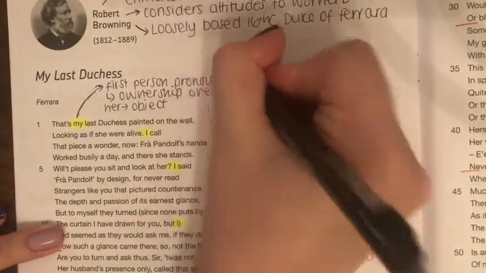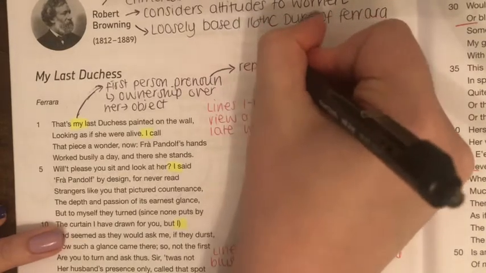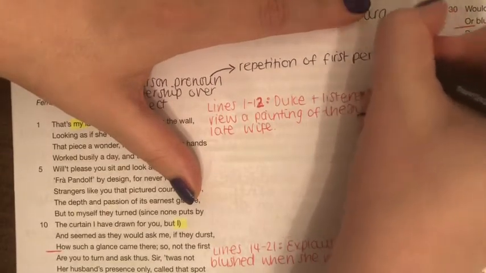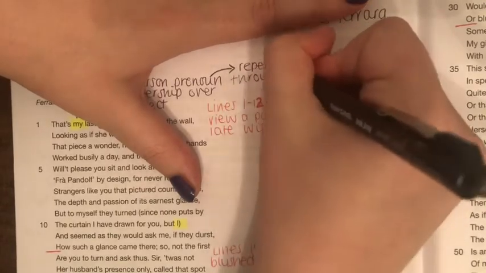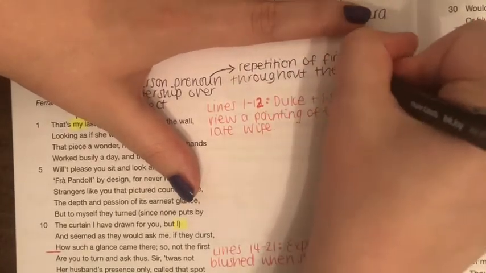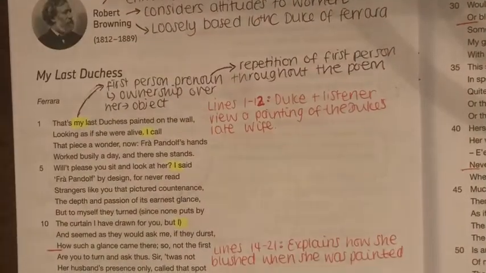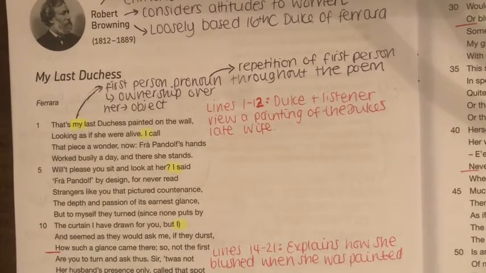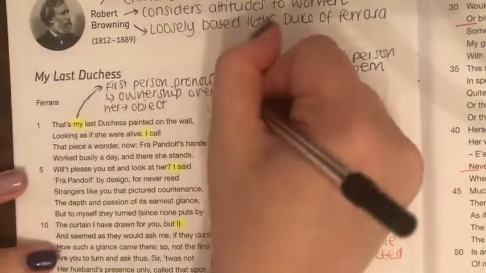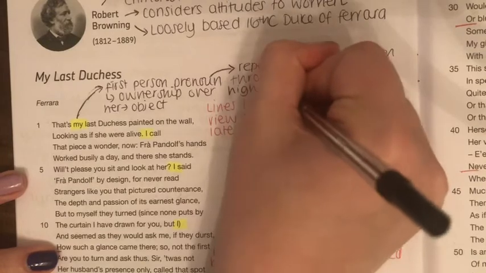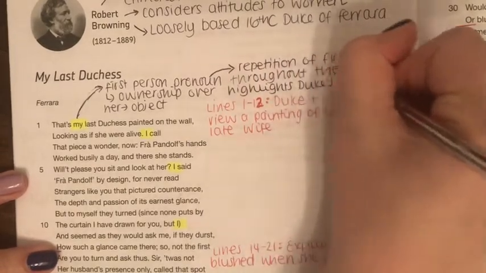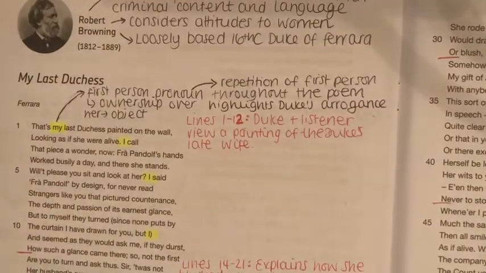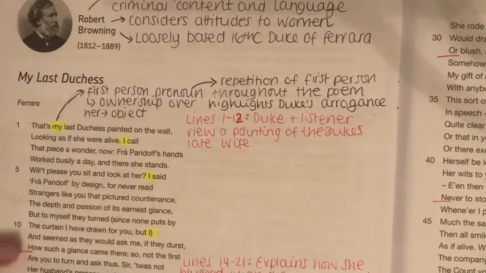And this obviously links then to the repetition of first person throughout the poem, which again just highlights the Duke's self-absorption, selfish ways, narcissism, arrogance, love for himself, basically. We'll go for highlights, Duke's arrogance for now, but all those words that obviously we used when we looked at Ozymandias, they all come into play with this poem, most definitely.